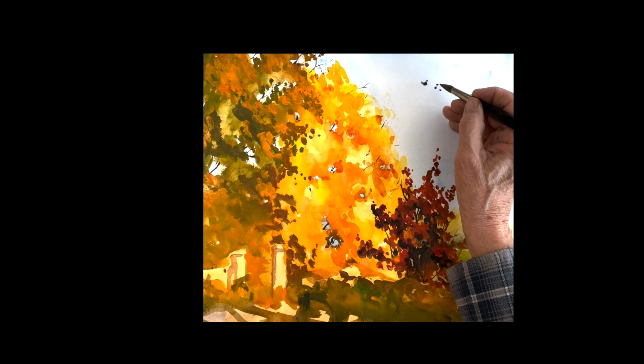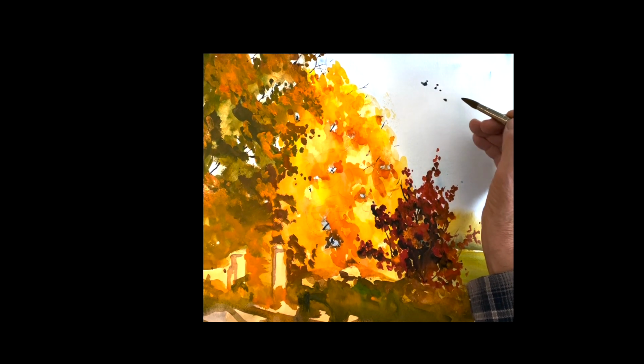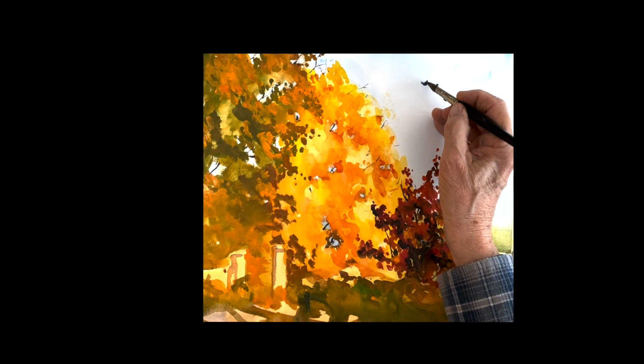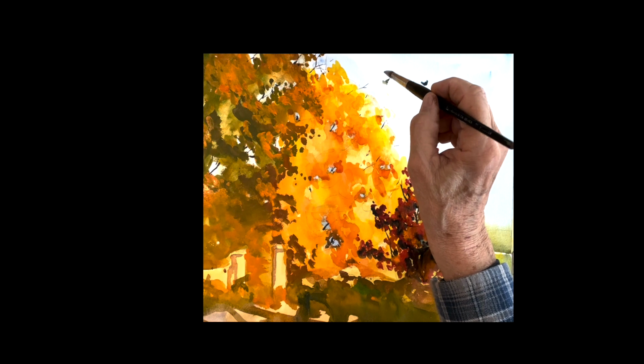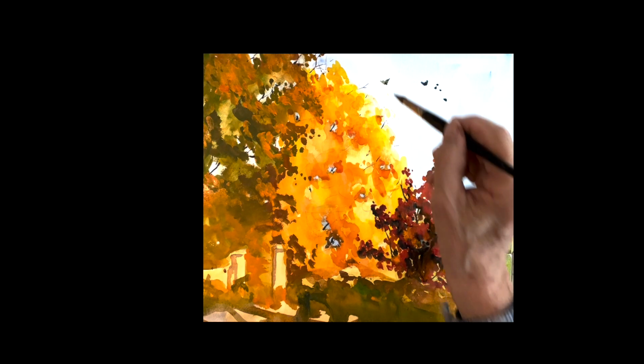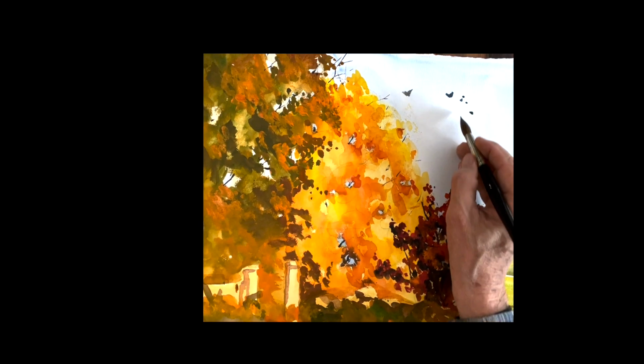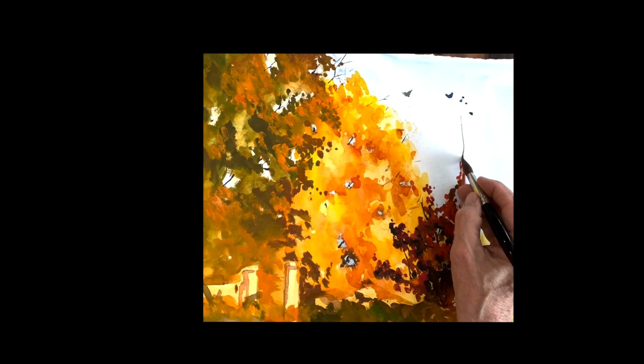All right, I'm going into that orange tree a little more. You can see that rich, warm color helping to shape those branches. Popping in some pigeons, birds flying by, you know, just making it a little bit more interesting.